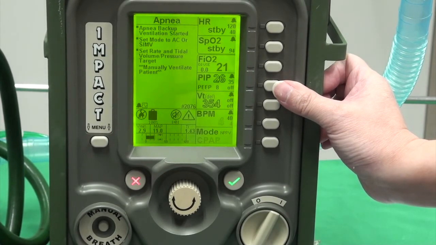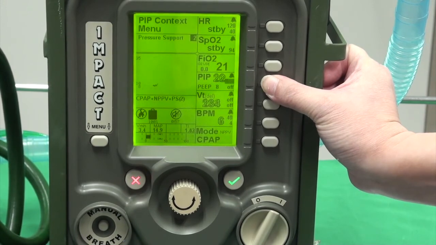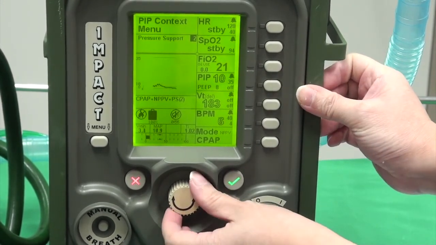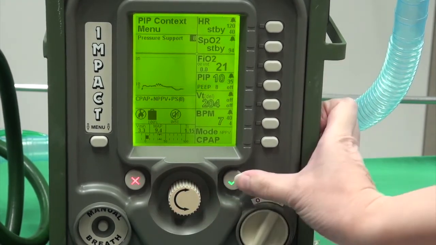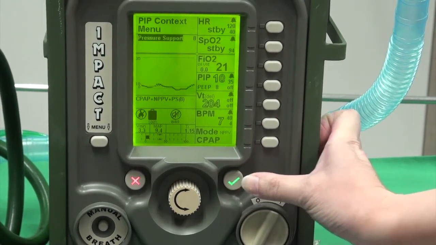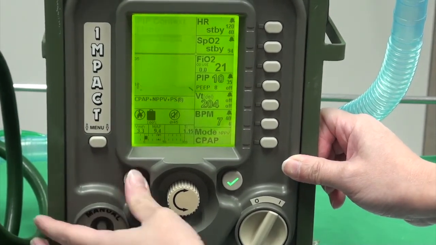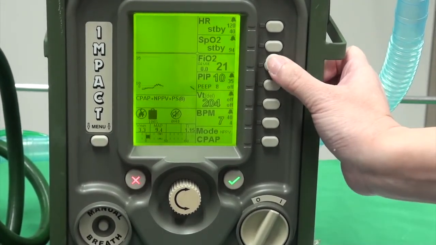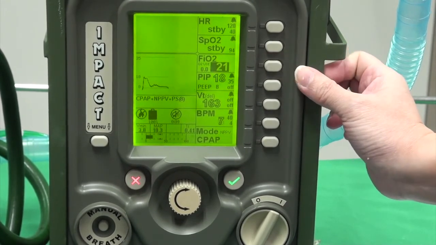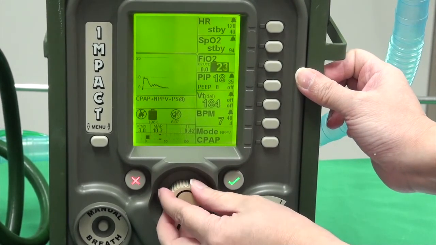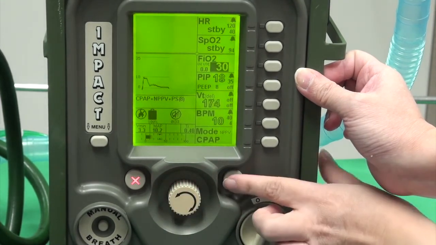To add pressure support, press and hold on the same button and change to the required pressure support that you need. And press to confirm. You can change the FiO2 also by pressing the button next to it and change it up to the amount of FiO2 that you need.